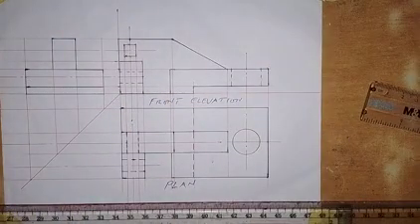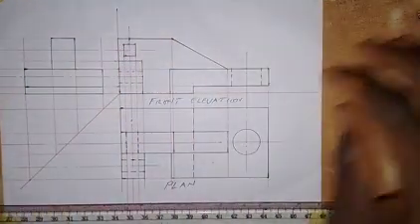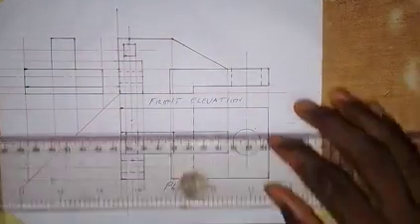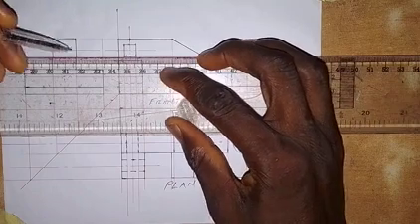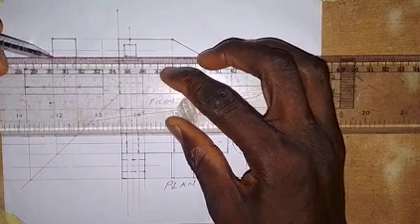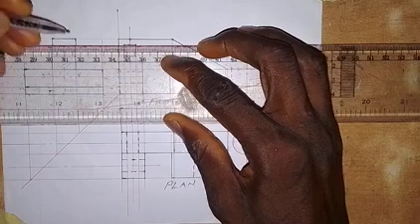Next, this square hole will be hidden in the end elevation. Let's quickly work on that. From here we draw a horizontal line, and here we draw a horizontal line at this point.